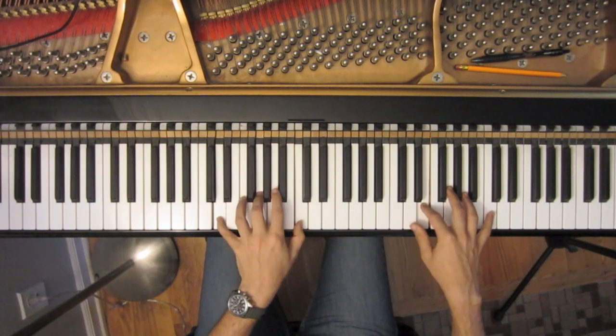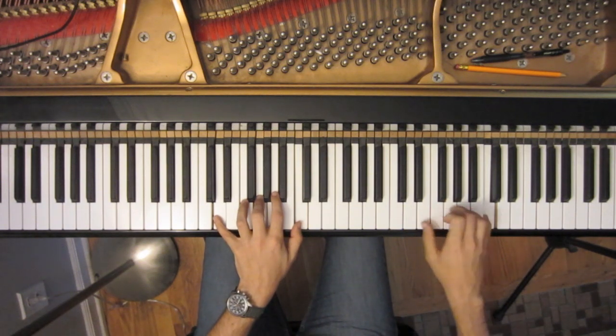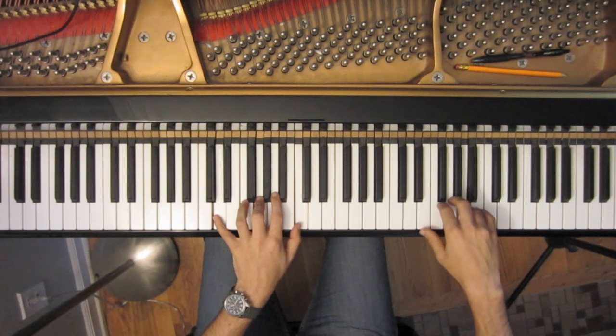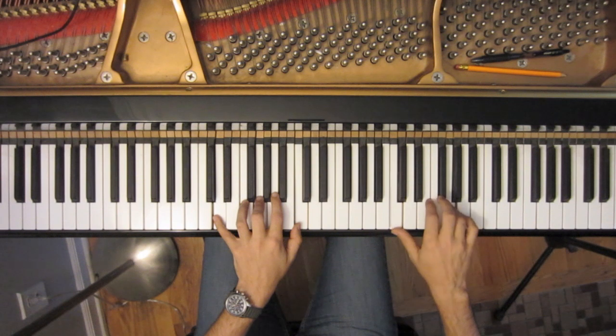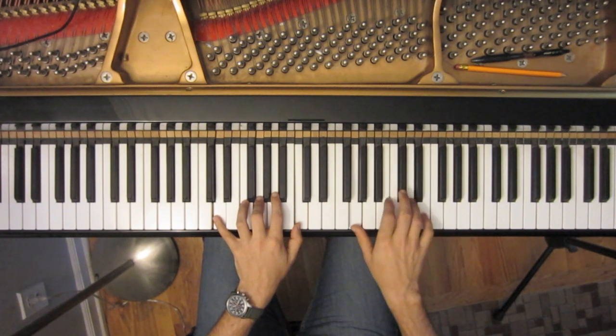So we're going to start at the top, in this case the seventh of our D Dorian scale, go down a diatonic fourth, down a fourth, up a fifth, up a step to the next scale degree, down a fourth, up a fifth, continue that pattern throughout the scale.